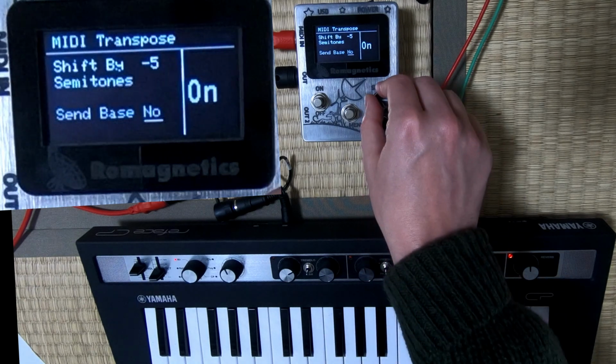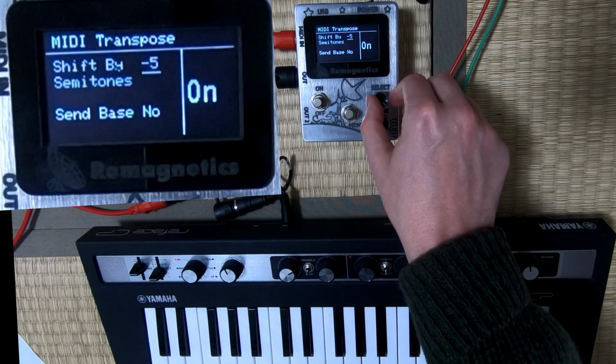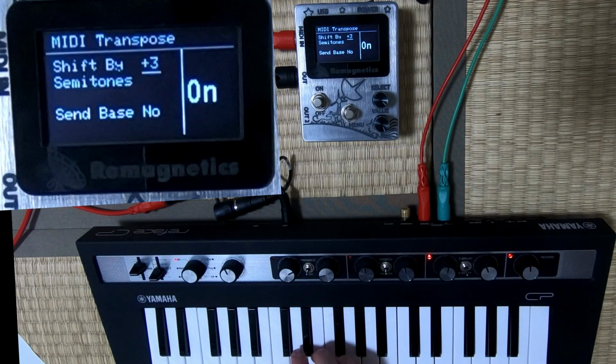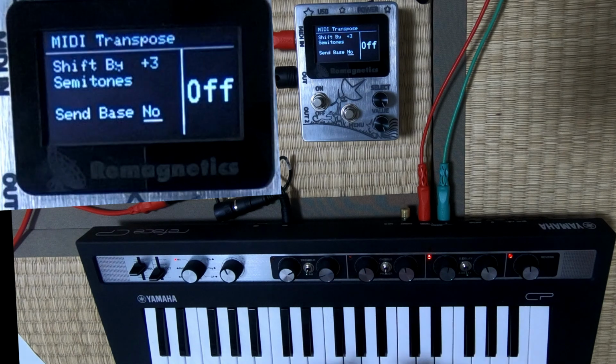So this mode is really handy if you want to play a song. Let's say, for example, I only know how to play a song in C major, but someone wants me to play it in E flat: 1, 2, 3. We can do +3, and now if I play a C major chord, it will now be an E flat chord. And if I turn it off, you can see it's the same chord that is being played. So using MIDI Transpose in this way with send bass no, you can transpose the keyboard the way you want.